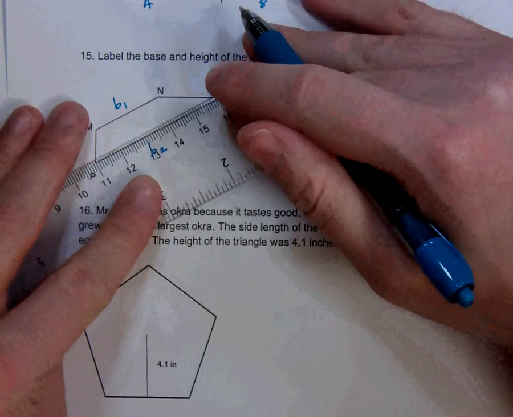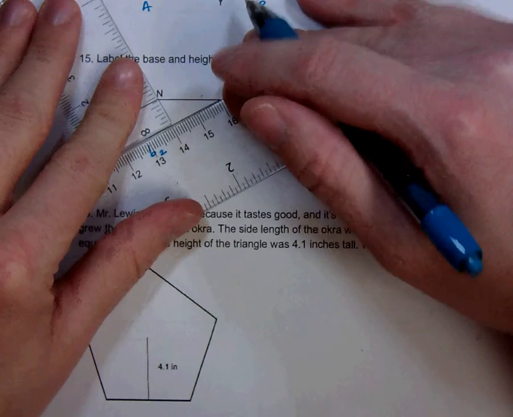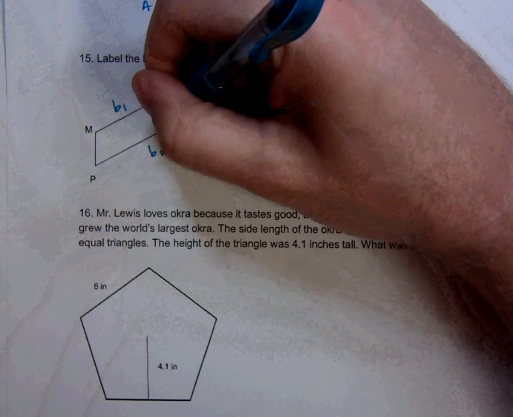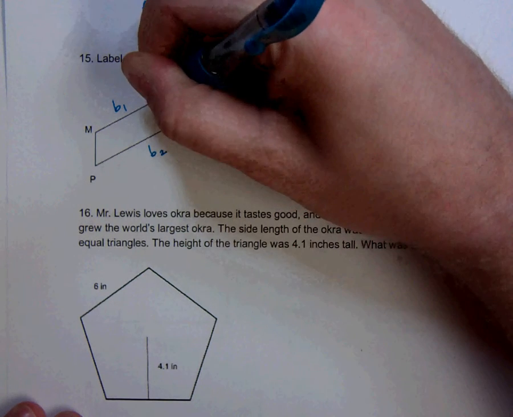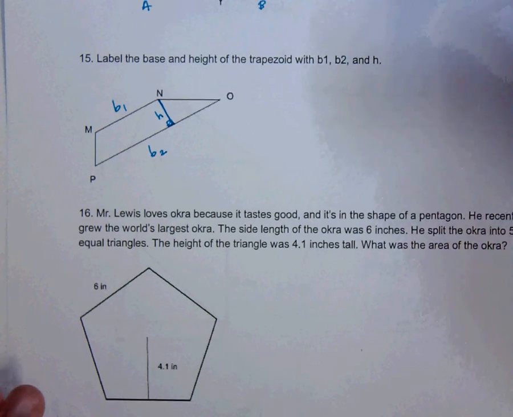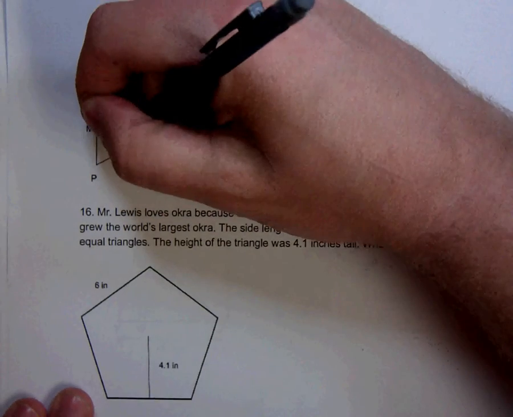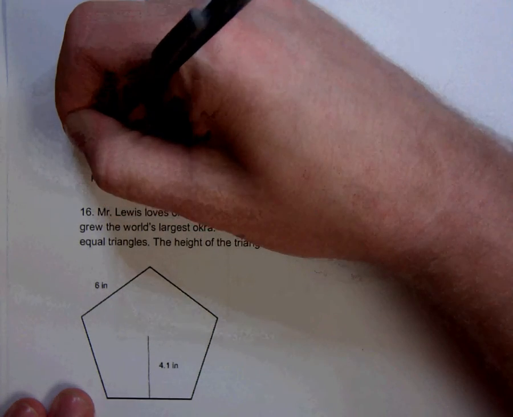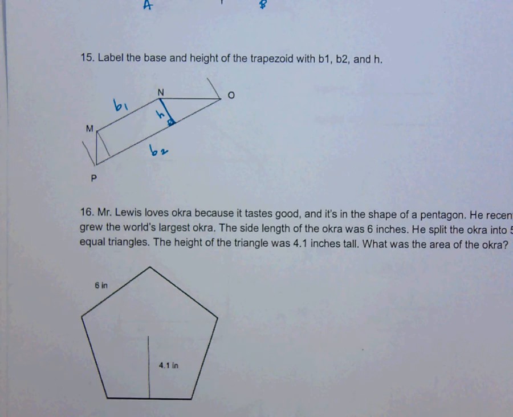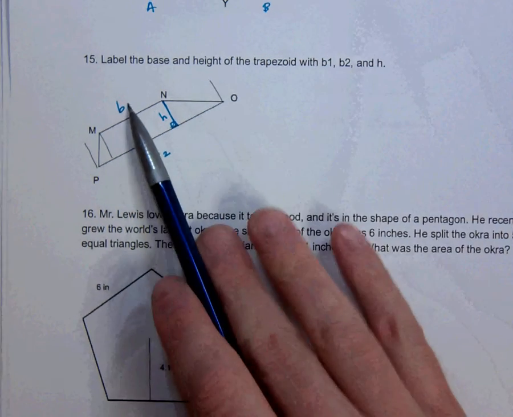So feel free to use a ruler. As long as you do it well, you don't necessarily have to. That was when we were really getting to learn it. But so I'm going to call that my height. That's not the only place you could put a height. You could put a height, I'll do it with a pencil. You could have put a height right here. You could have put a height right there. You could have put a height over here. It doesn't matter, as long as it is a right angle with both bases.